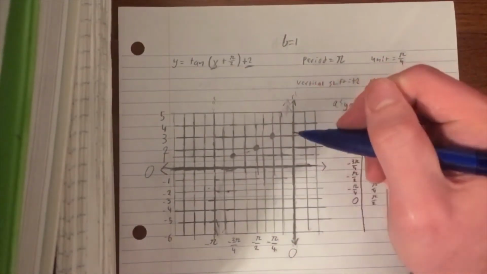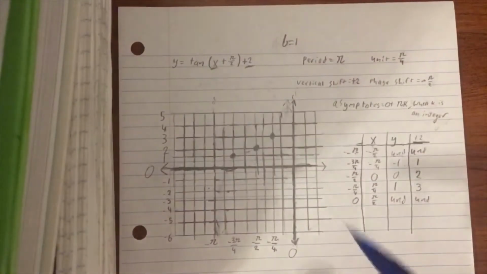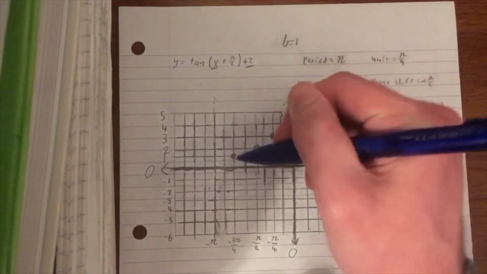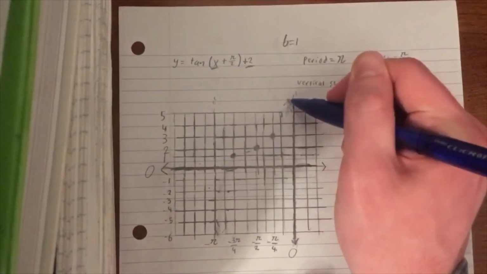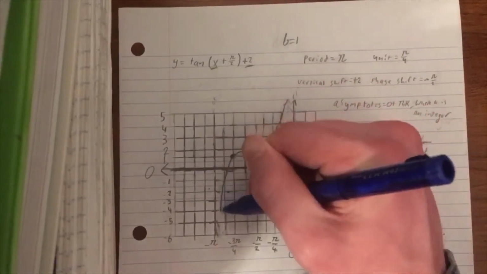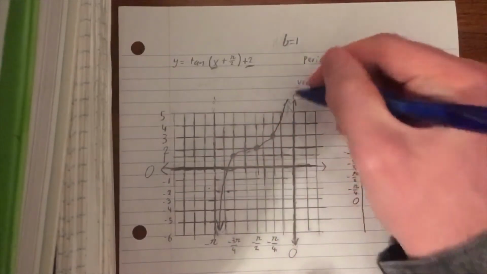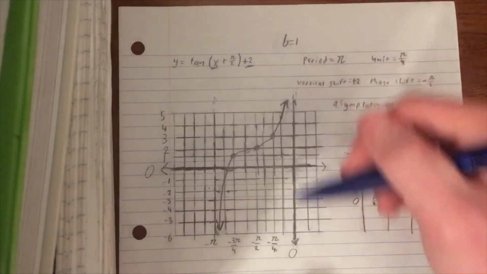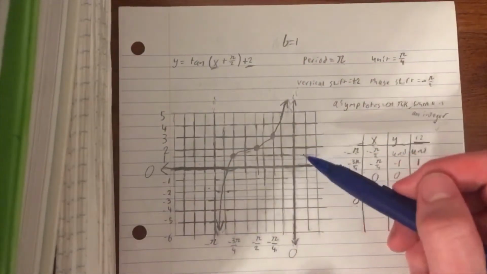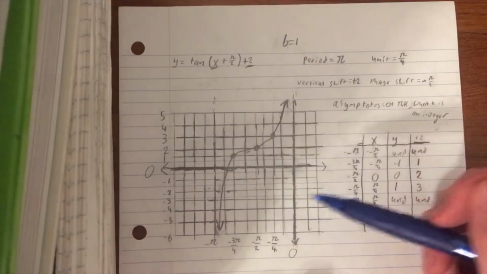And that should be it. So the way a tangent graph curves is like this, where it does a swooping motion. It's going to go up and down forever, but it will never pass the asymptotes, which are 0 and negative pi. And with that, the problem's done.